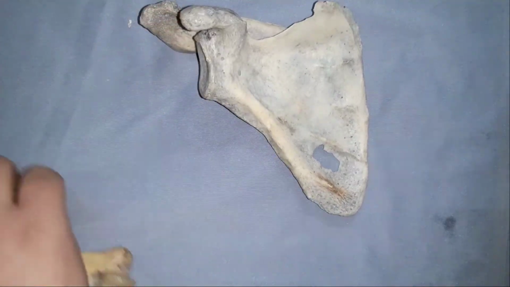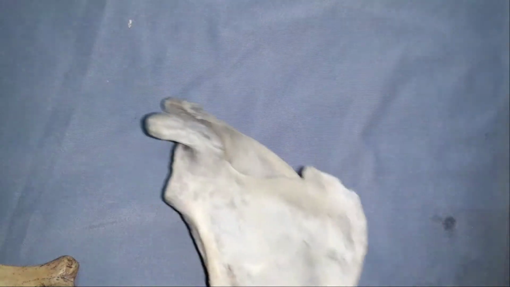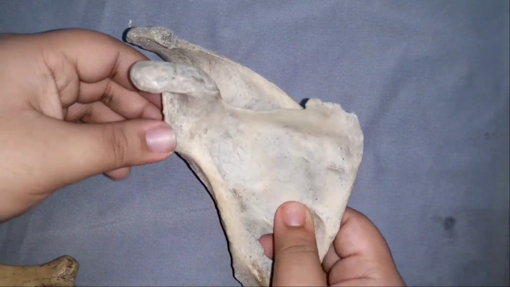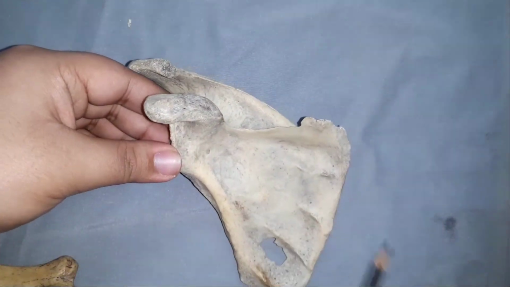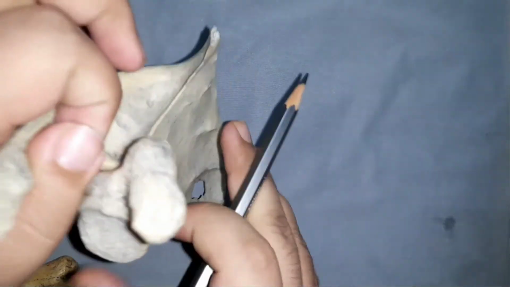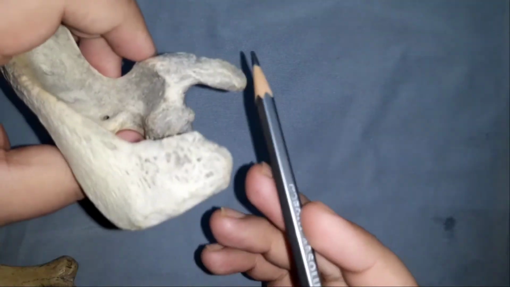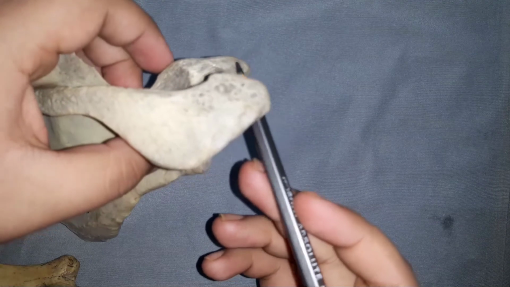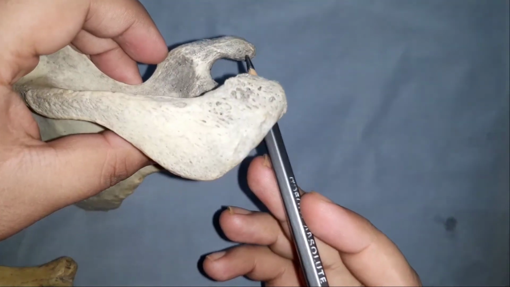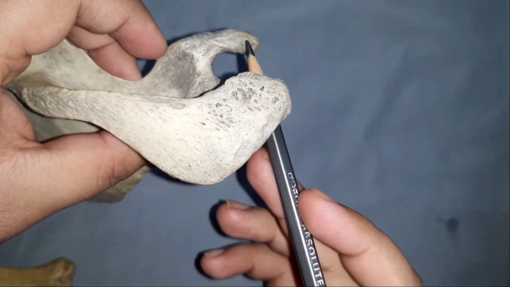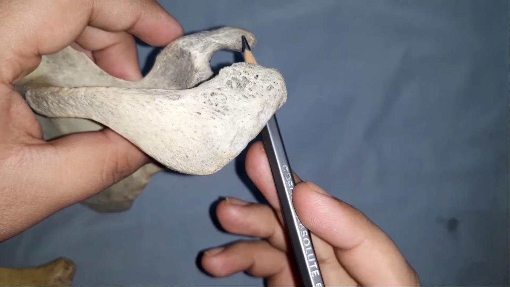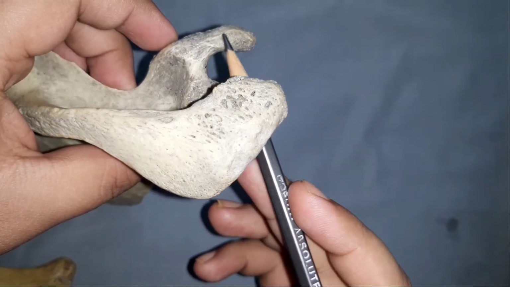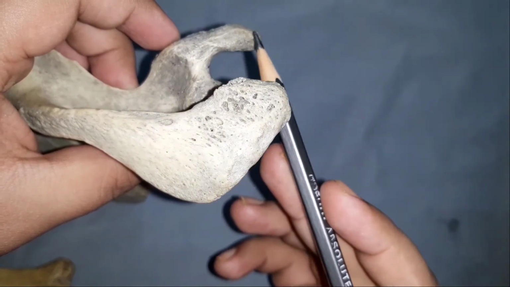The first ligament we talk about is the coracoacromial ligament. Which surface of the coracoid process is closer to the acromion process? This side, right? This side is the lateral border of the coracoid process.